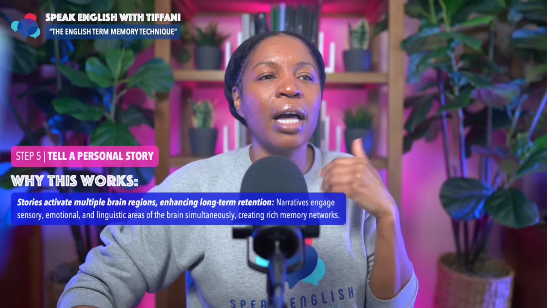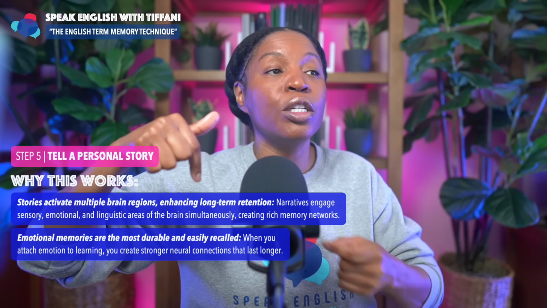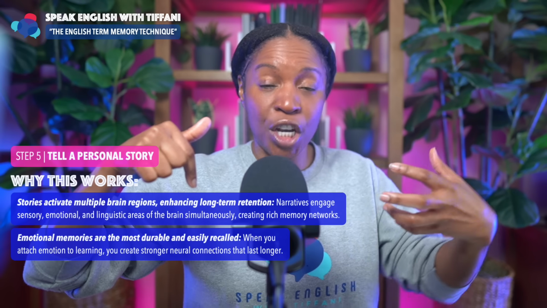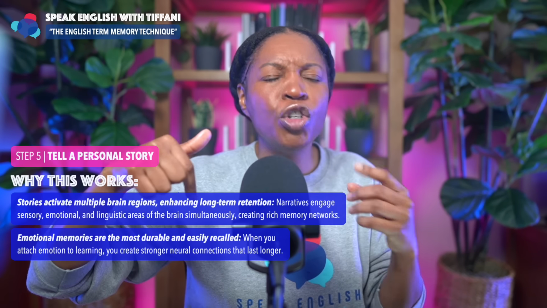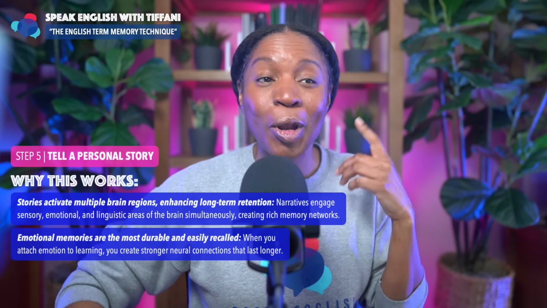The second reason why this is so powerful is that emotional memories are the most durable and easily recalled. When you attach emotion to learning, you create stronger neural connections that last longer.